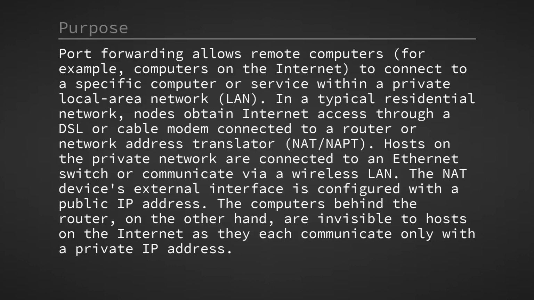Purpose: port forwarding allows remote computers, for example, computers on the Internet, to connect to a specific computer or service within a private local area network, LAN. In a typical residential network, nodes obtain Internet access through a DSL or cable modem connected to a router or network address translator, NAT, NAPT.